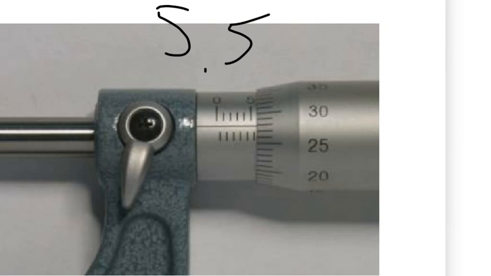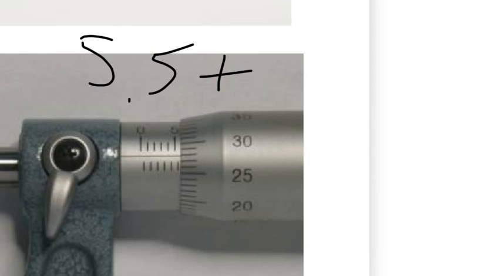Alright, now what are we going to add to that? We're going to add to that what we see here on the scale. So looking at this, we want to see which of these hatch marks lines up with this center line, and it's this one. So what is that one exactly? That one is going to be 25, 26, 27, 28.